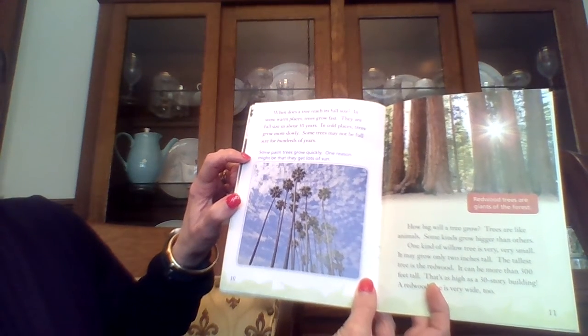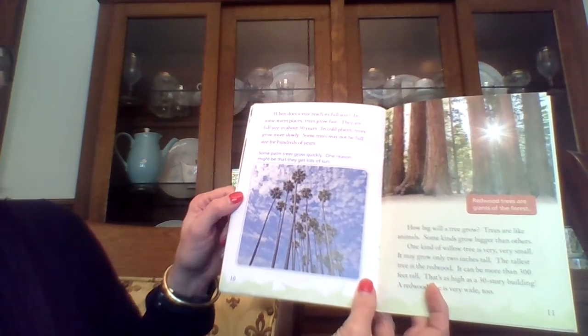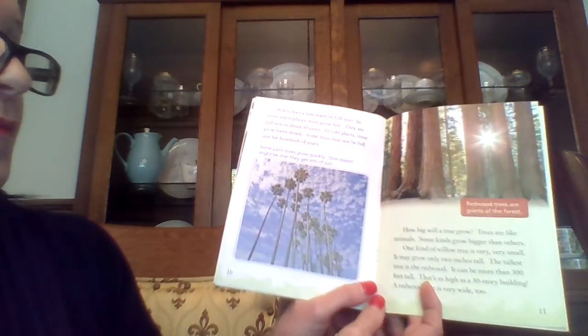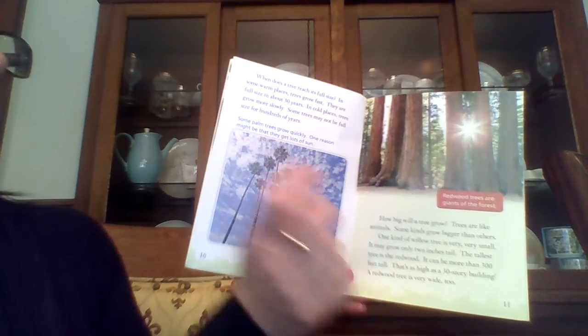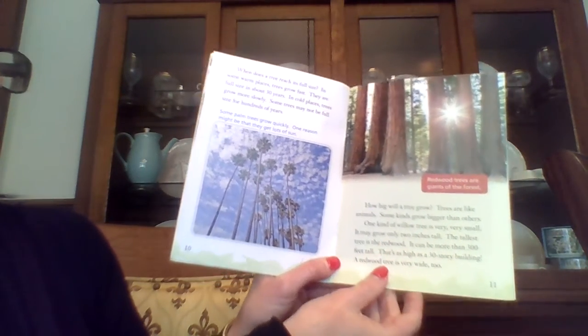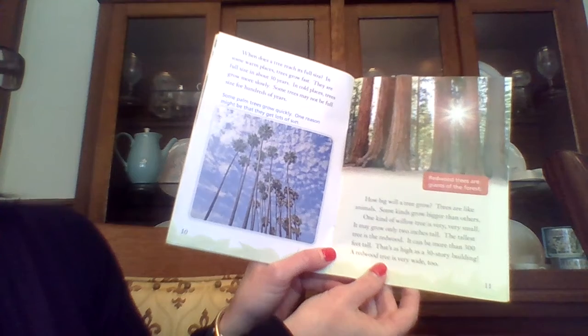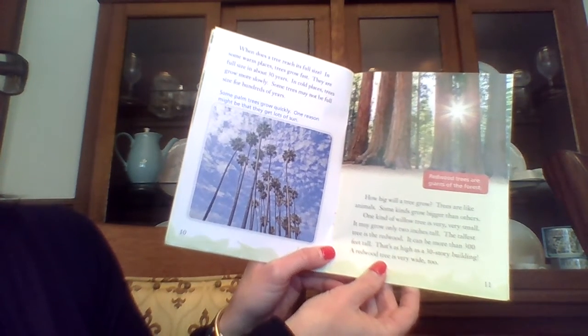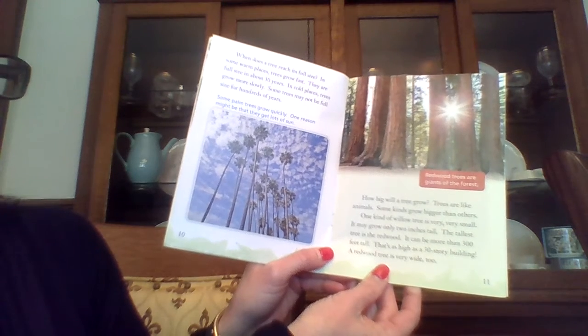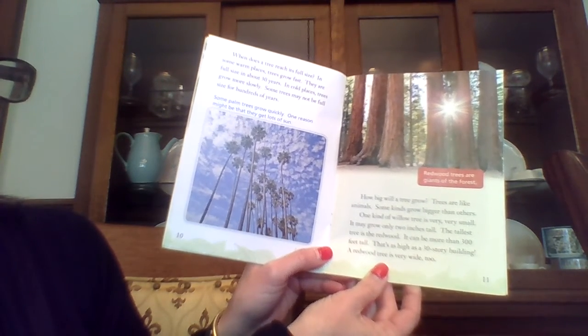Some palm trees grow quickly. One reason might be that they get lots of sun. Redwood trees are giants in the forest. How big will a tree grow? Trees are like animals. Some kinds grow bigger than others. One kind of willow tree is very, very small. It may grow only 2 inches tall.